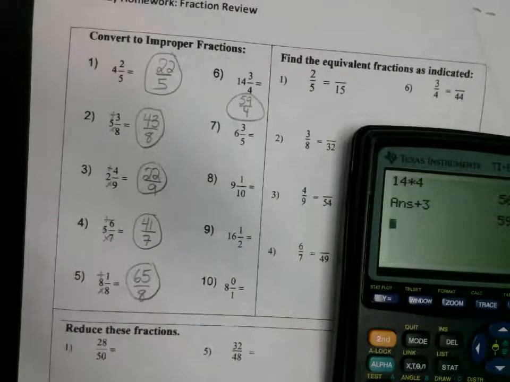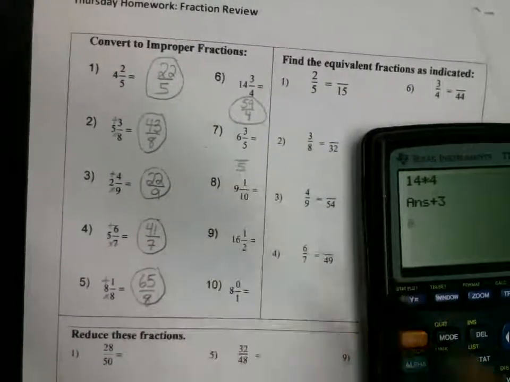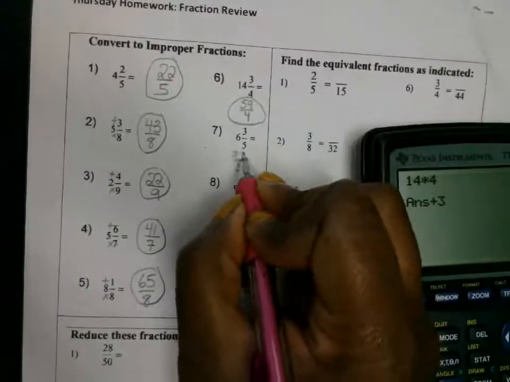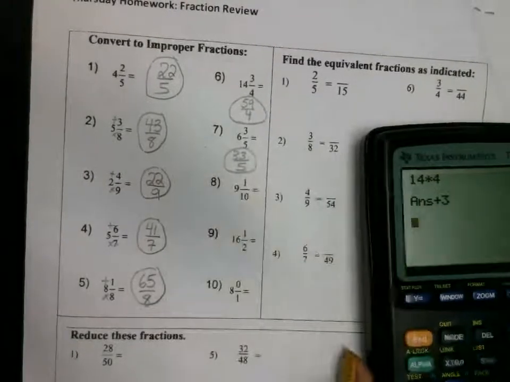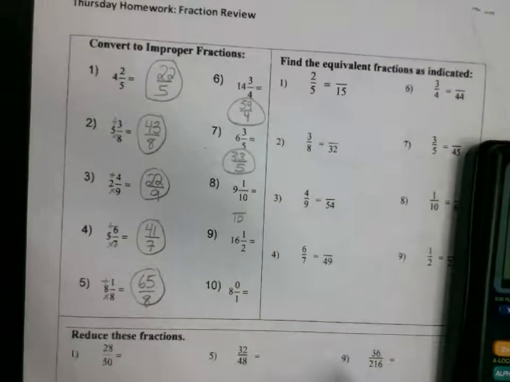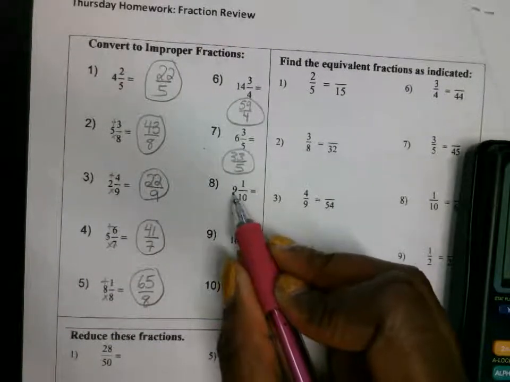Very good. Denominator for this is what? 5. You're going to multiply 6 times what? 6 times 5, which is 30 plus 3, 33. Denominator is 10. What are you going to multiply? 10 times 9, which is 90.